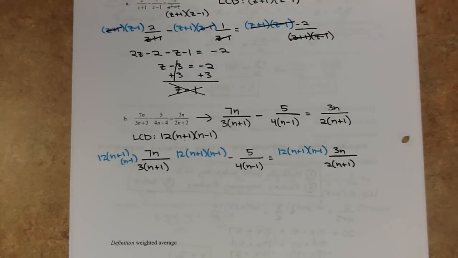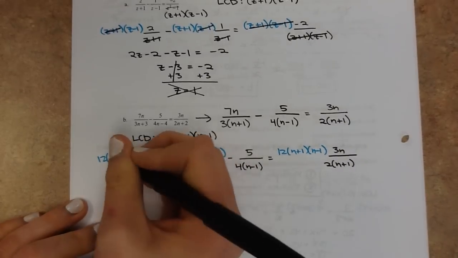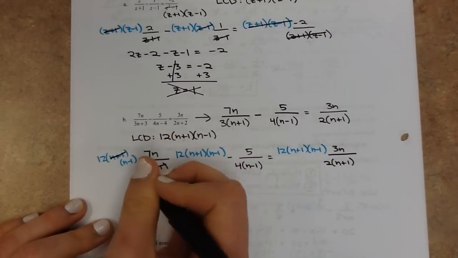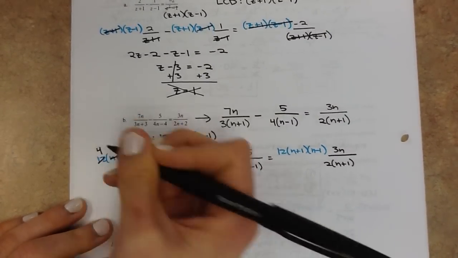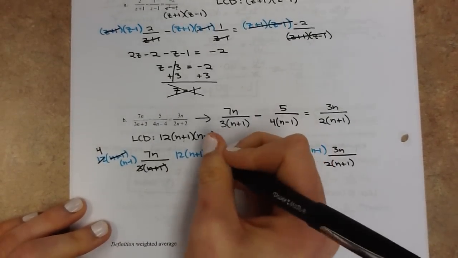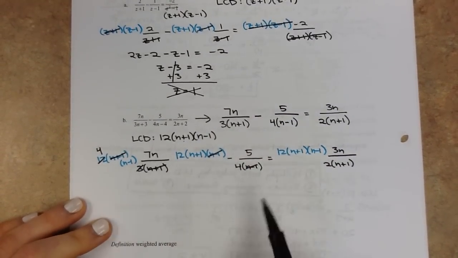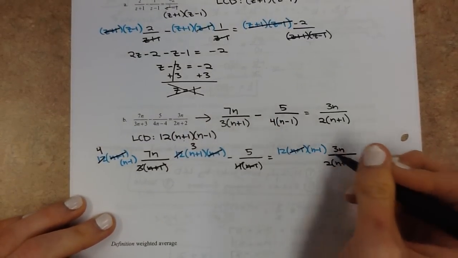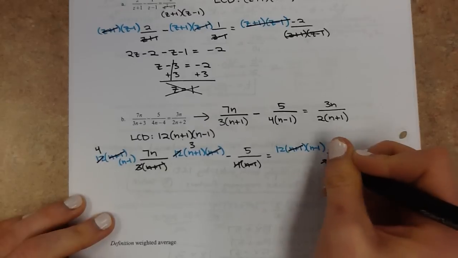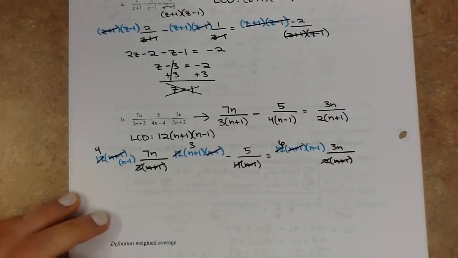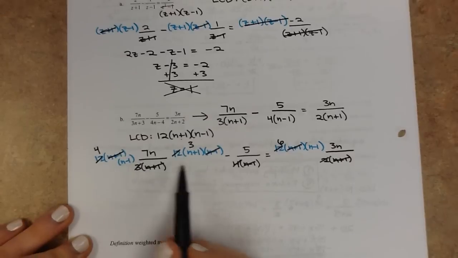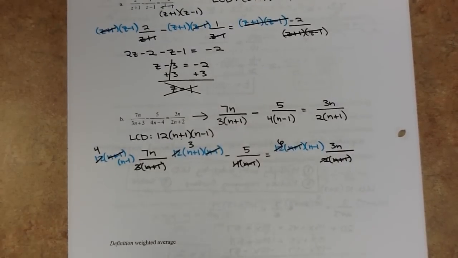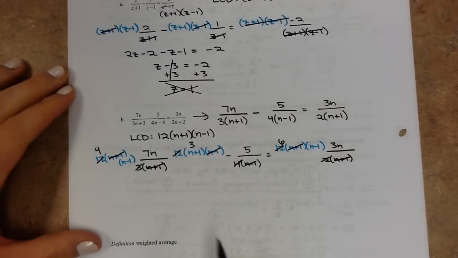Okay, step 2, reduce down by common factors. So I have an n plus 1 that will cancel, and then 12 over 3 reduces to 4. Here I have an n minus 1 that will cancel, and then 12 over 4 reduces down to 3. N plus 1 will cancel, and then 12 over 2 reduces down to 6. So see, if we didn't pick a big enough LCD, the denominators wouldn't all cancel out. That's my point here, is to get the denominators to cancel out, and without the right LCD, that won't happen.